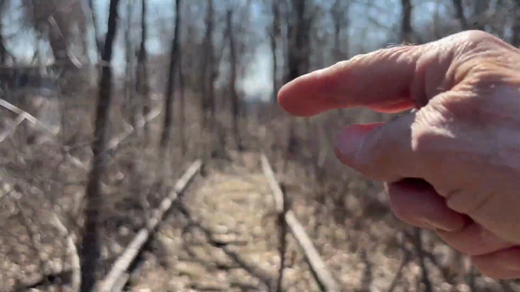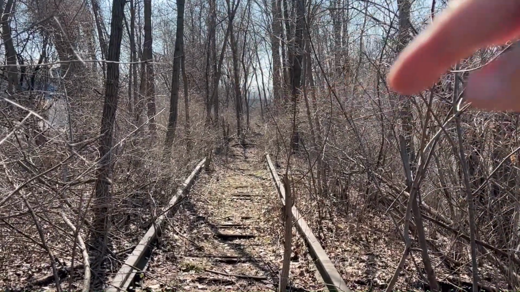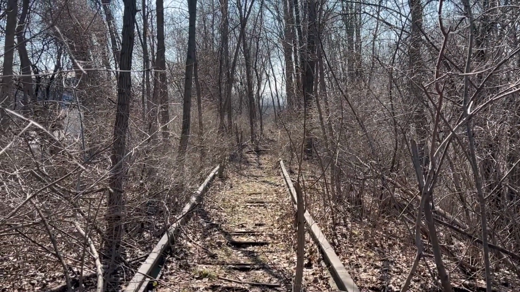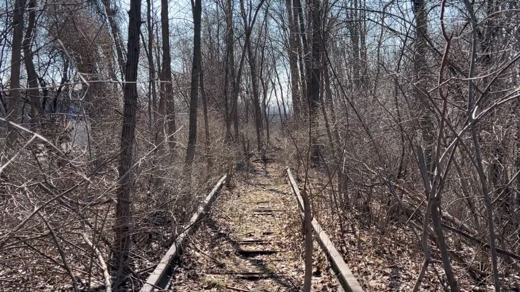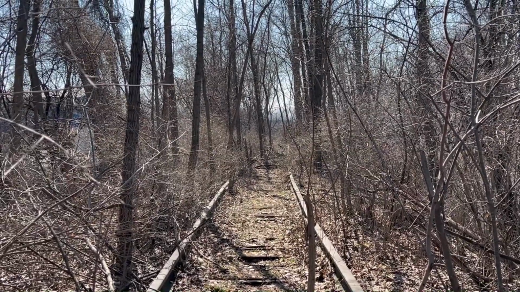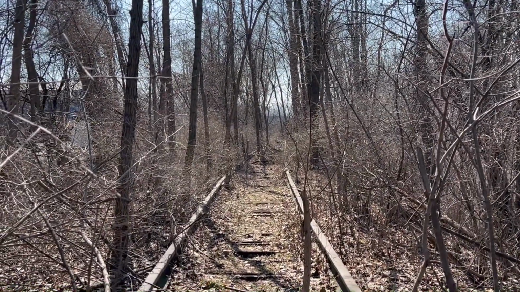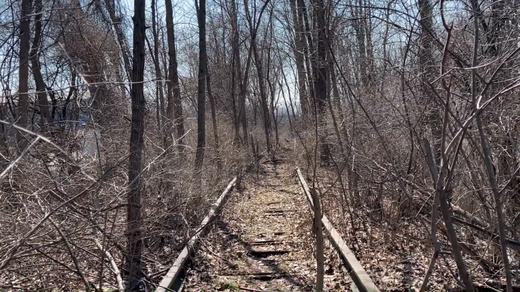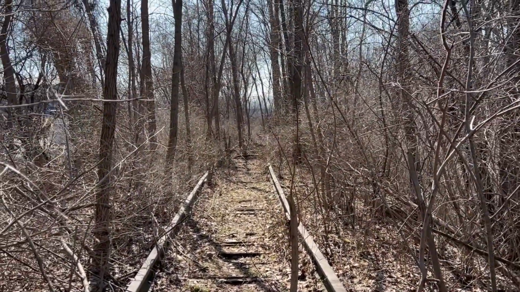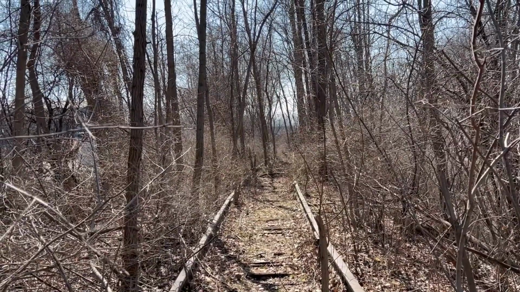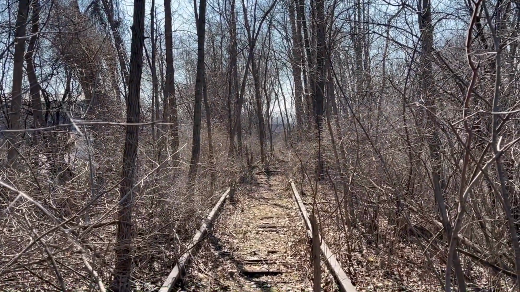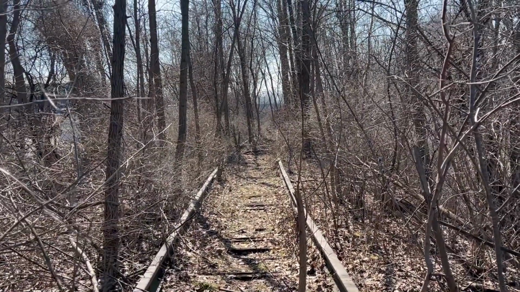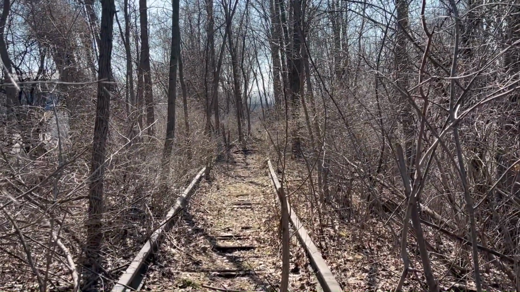Way up ahead is a main rail line. It's still in use. So this Greenway Trail is diverted and picked up on the other side of the main rail lines. We will pick the trail up on the other side of that main railroad line, either now or on the next video, I'm not sure.